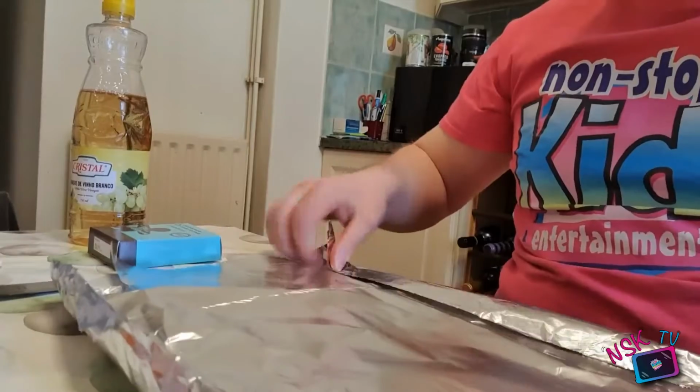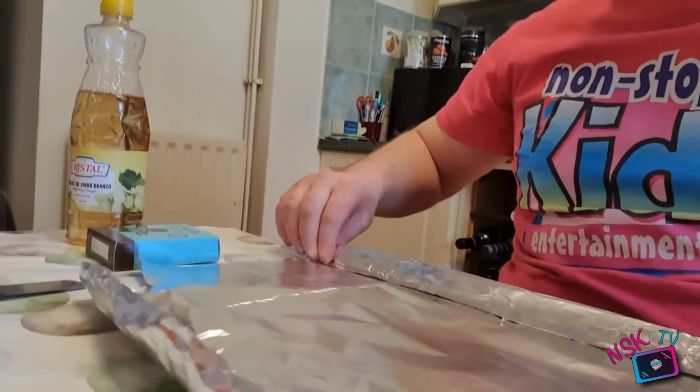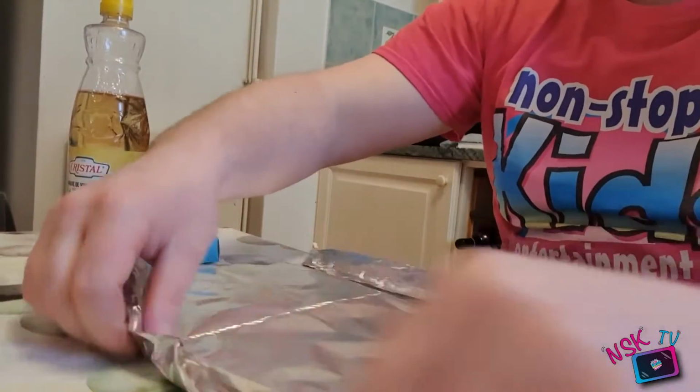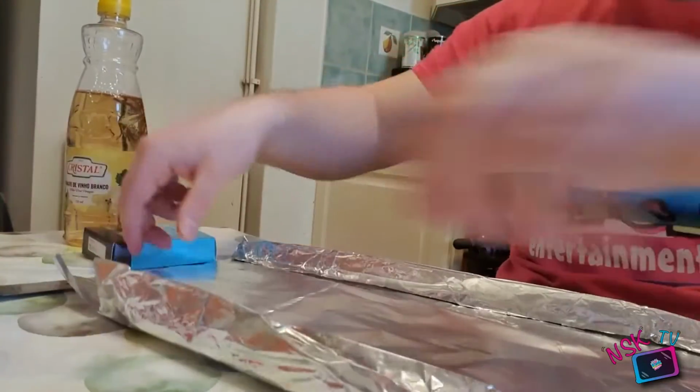So first thing we're going to need is a little bit of a base, and this is just going to catch everything that comes off. So we're going to start with a little bit of a square or rectangle of foil. And we're going to make a nice little wall here.